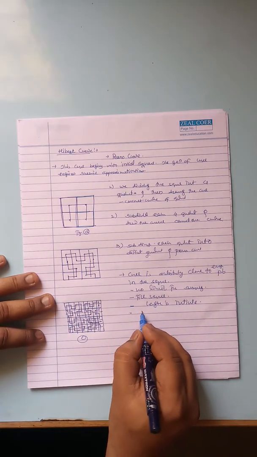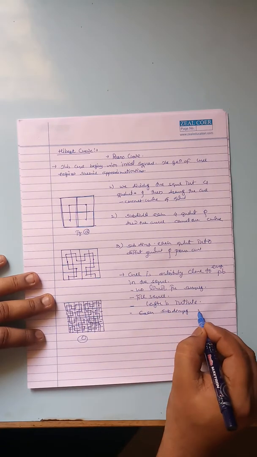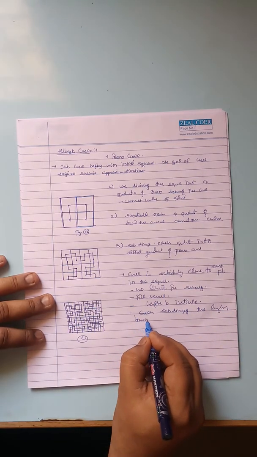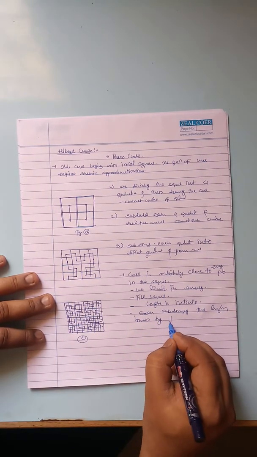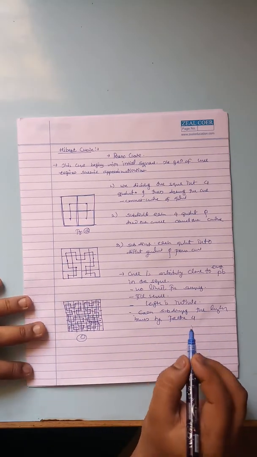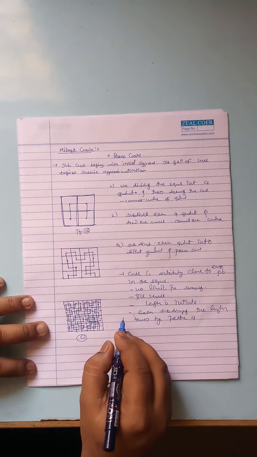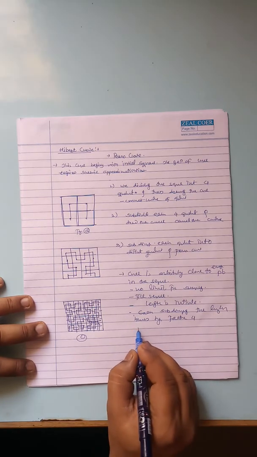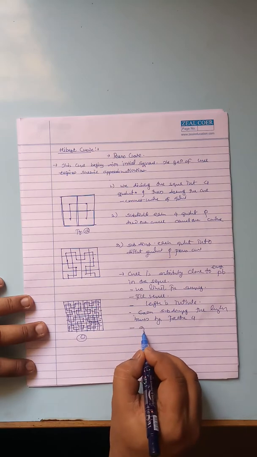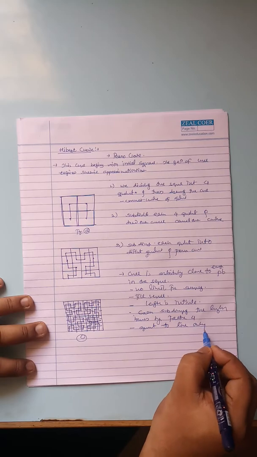With each subdivision, the length increases by a factor of 4, right? Because we divide the square into 4 different quadrants, and the curve is equivalent to a line only.